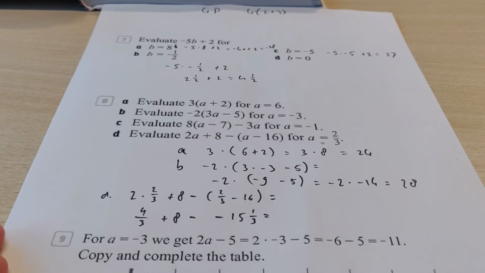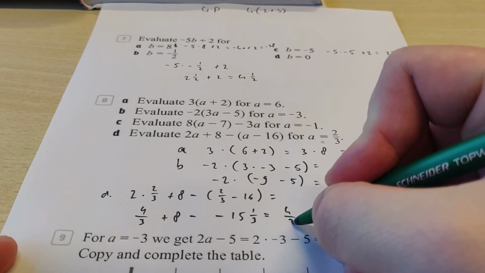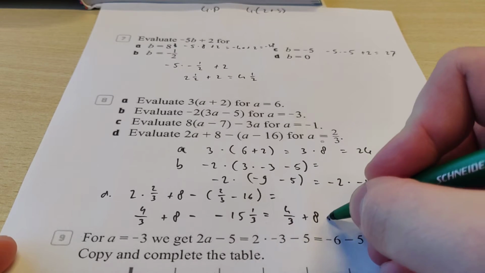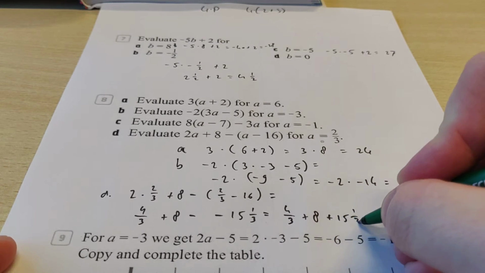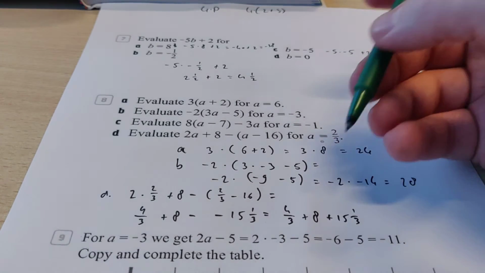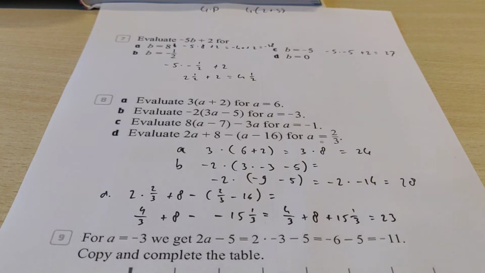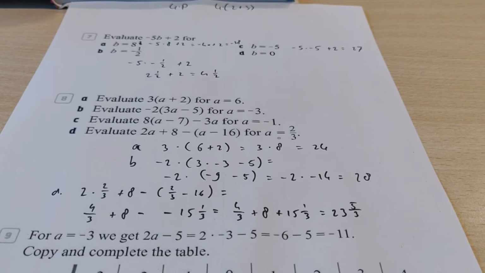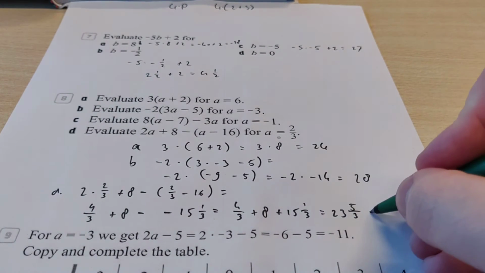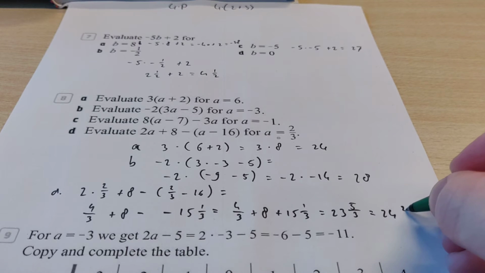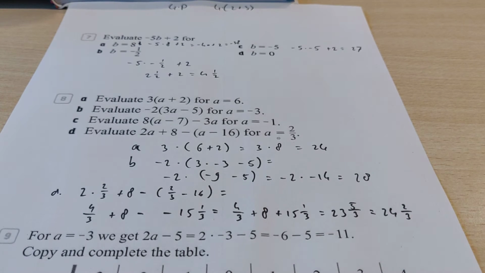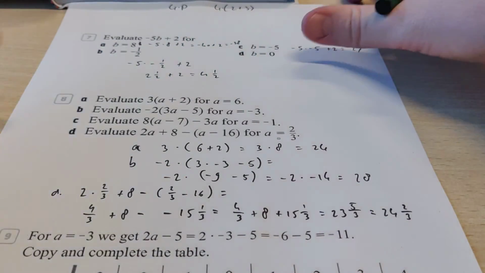So this becomes 4/3 plus 8 plus 15 1/3. Well, if you add the normal numbers first, here we have 8 and 15, so that's 23. And then we add the fractions. 4 and 1 is 5 over 3, like that. Well, the 5, you can still take one whole number out of it. So this will be 24, and then you have 2/3. And that's the answer then. And then we're going to go to exercise 9.